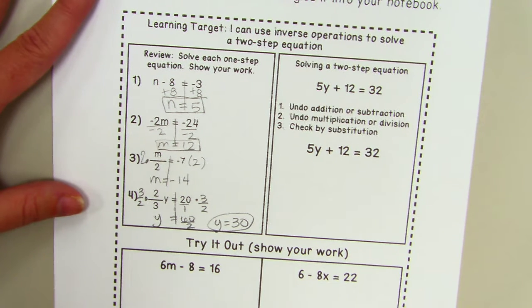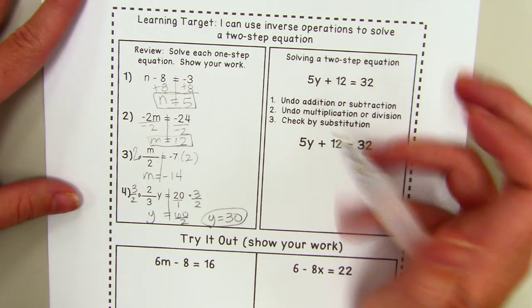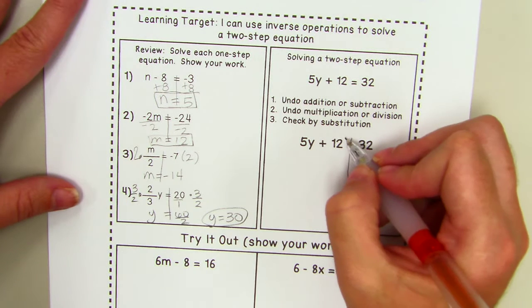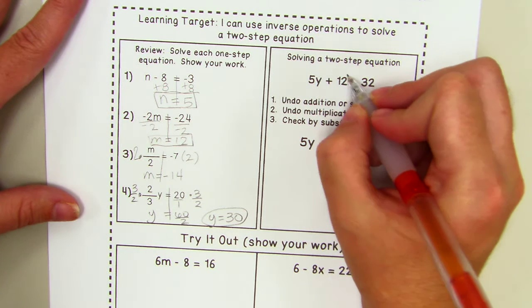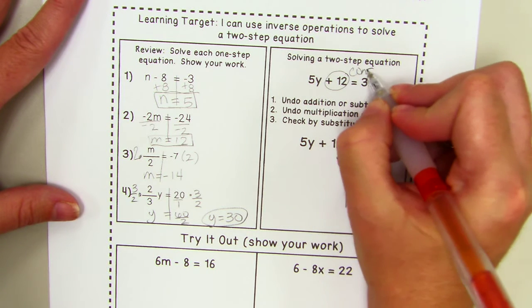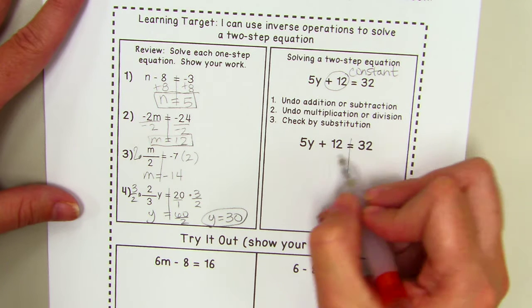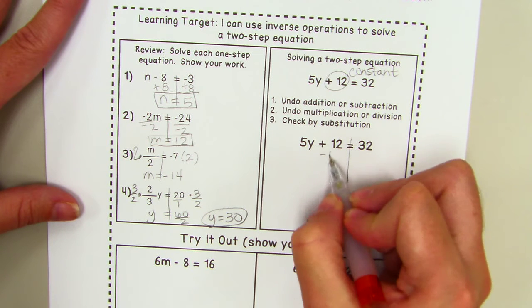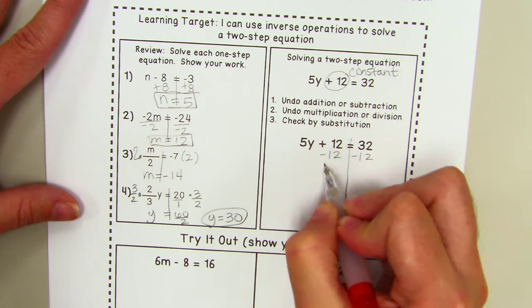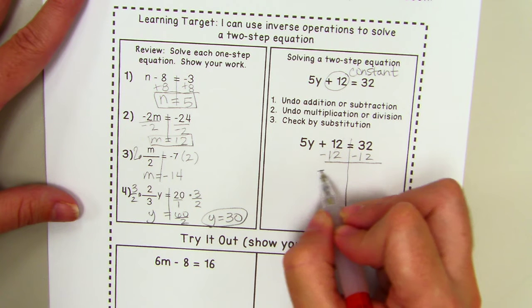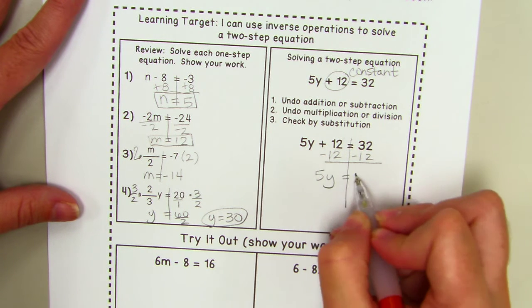Okay, now for our 2-step equations. Again, I'm going to draw my line down. And the first thing that I eliminate is my constant. My constant is the number that is not attached to the variable. That is my constant. Okay, I have 12 positives. I have to use 12 negatives on both sides to undo it. That cancels out and leaves me with 5y equals 20.